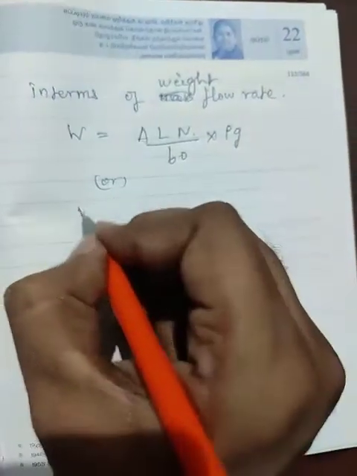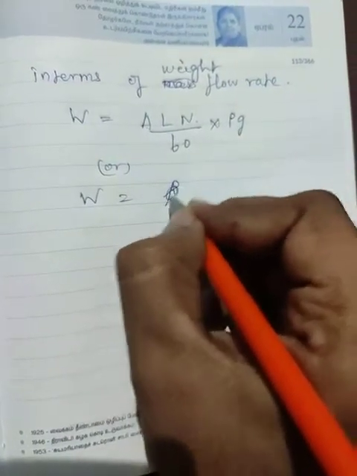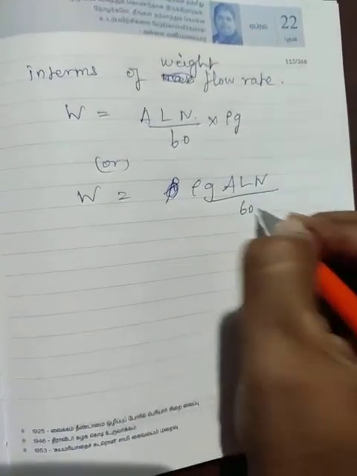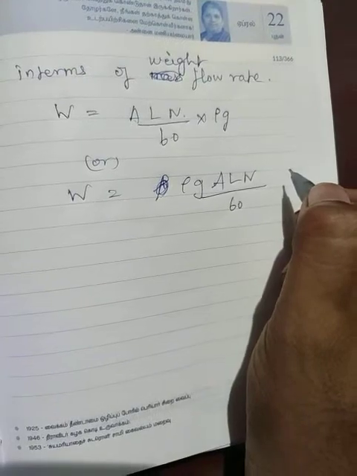So to the previous equation we have to multiply simply by rho g. We will have weight flow rate, which is measured in Newton per second. So weight flow rate is termed as W equal to rho g ALN divided by 60.